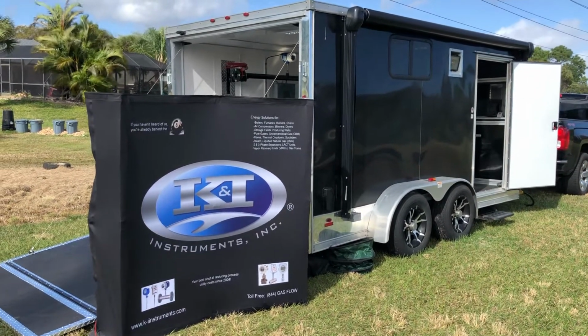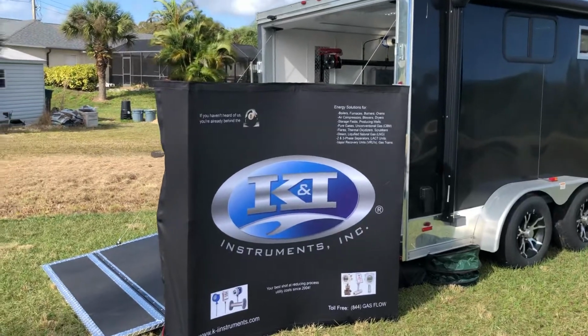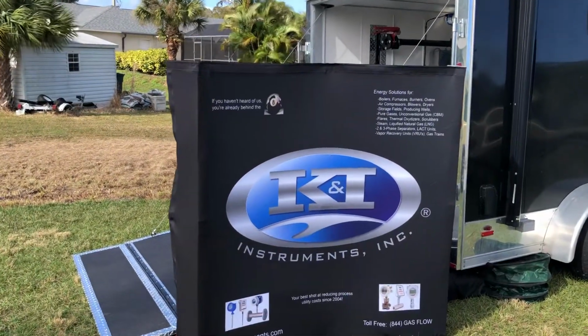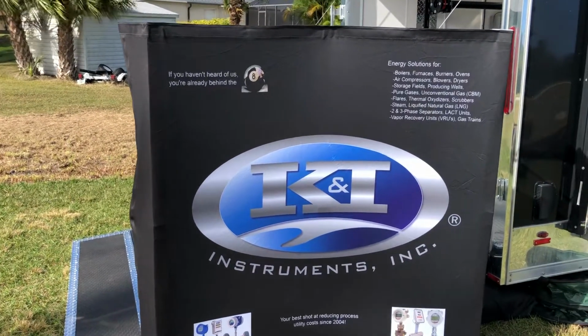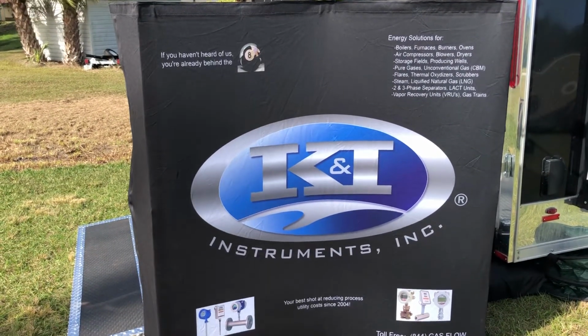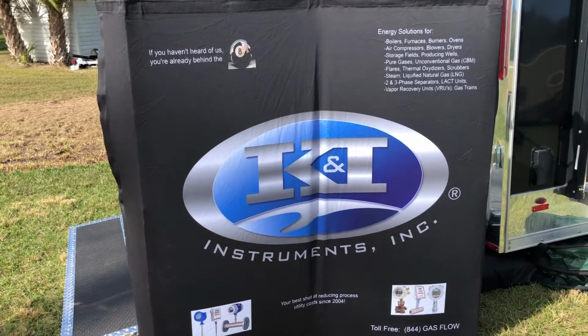I'm the owner of K&I Instruments, and for the last 17 plus years, we've helped over 200 clients and 1,000 plus applications reduce their process gas costs and enhance their process monitoring by offering an all-in-one mass flow metering solution.